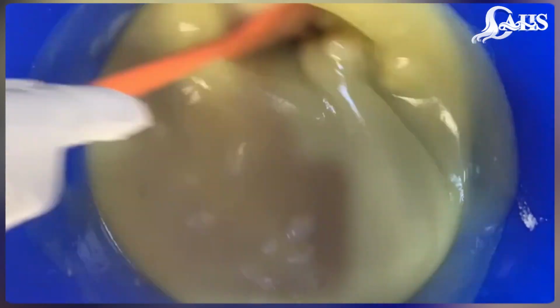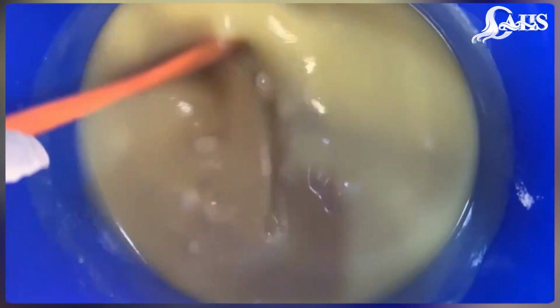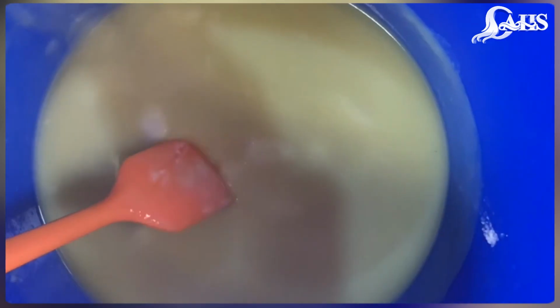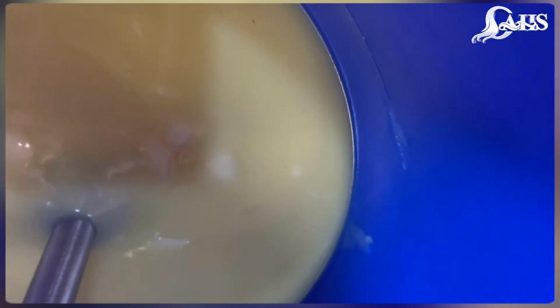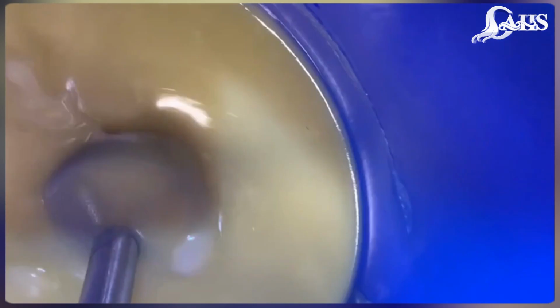You have a very smooth texture and a very good feel when you use it for your body. At this point, I'm going to use my stick blender to smoothen it. I just want to smoothen the texture. That's why I'm using the stick blender.